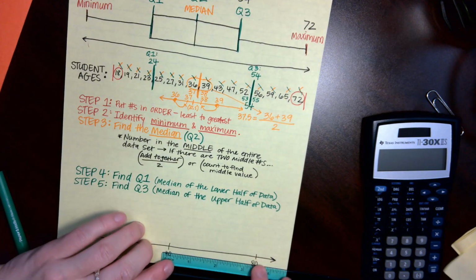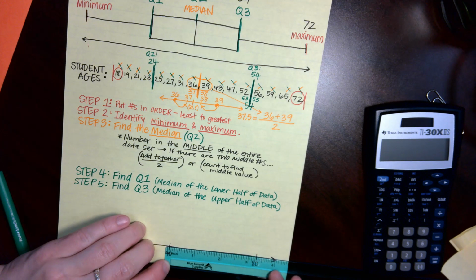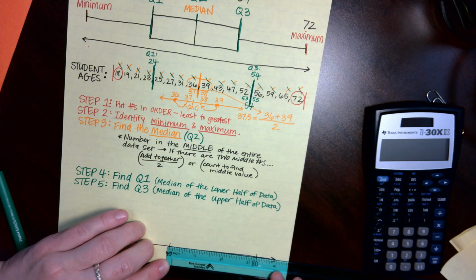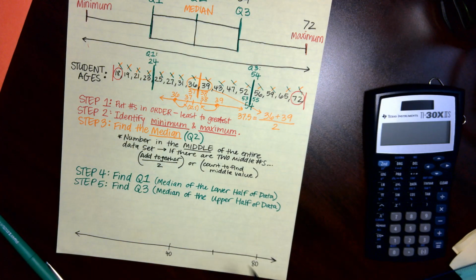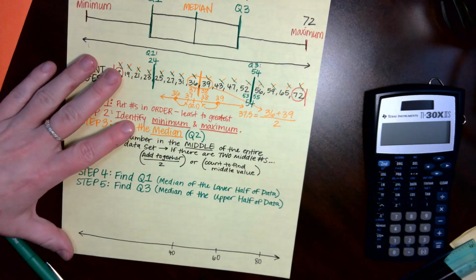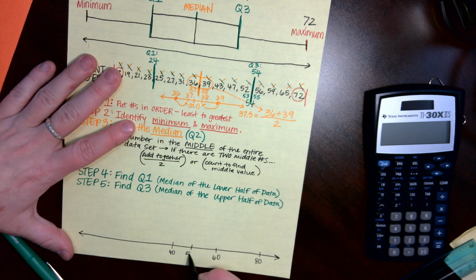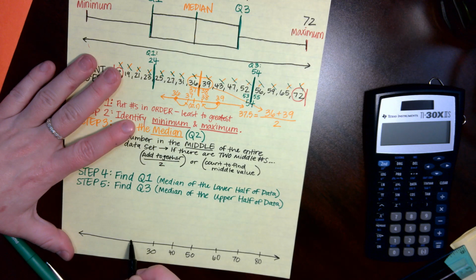Well, that's good enough. So 40, 60, 80, makes that 50, 70, and it doesn't have to be perfect.